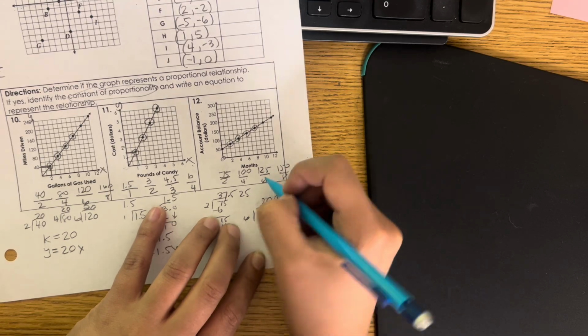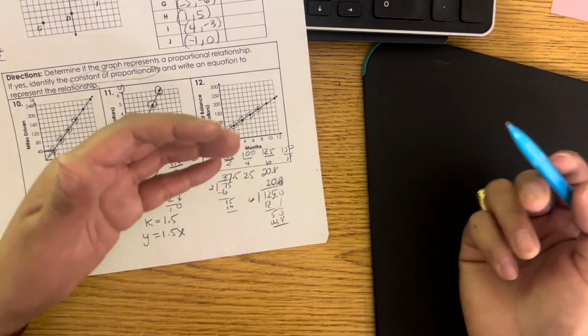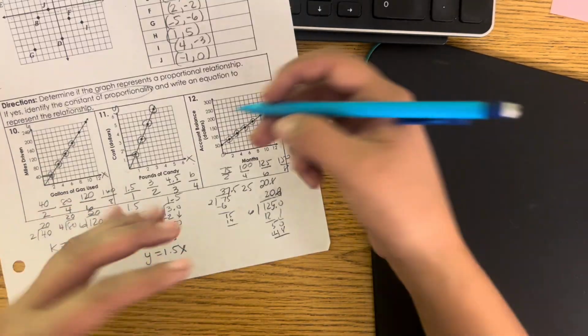It comes out to a repeating decimal, but it would be about 20.8. And you notice it doesn't have the same constant. So that means it doesn't have a constant proportionality, which means this would be no, like we saw in yesterday's.